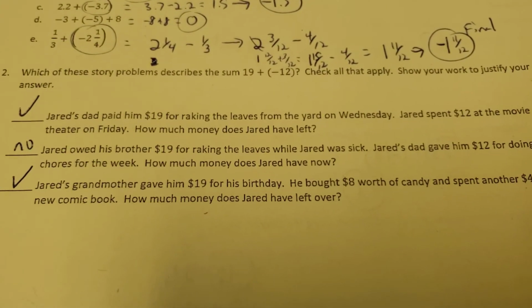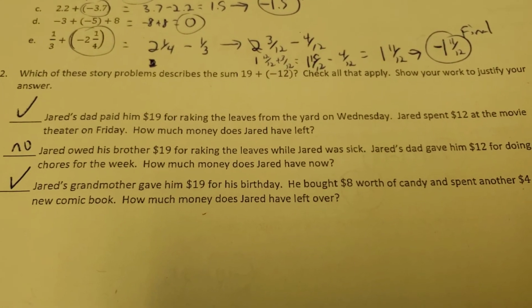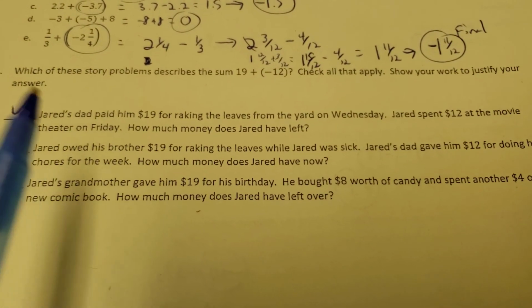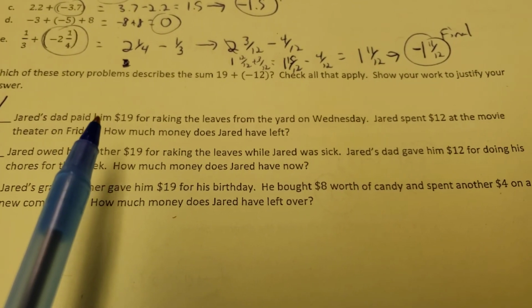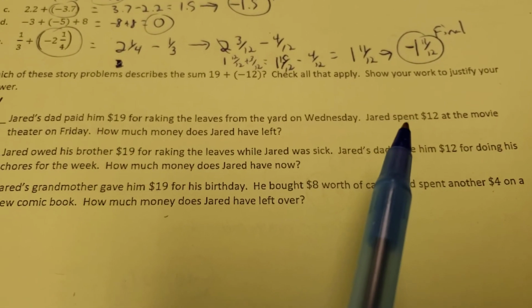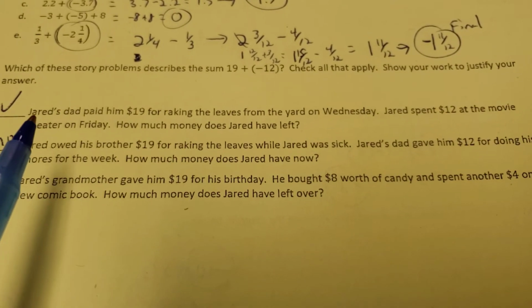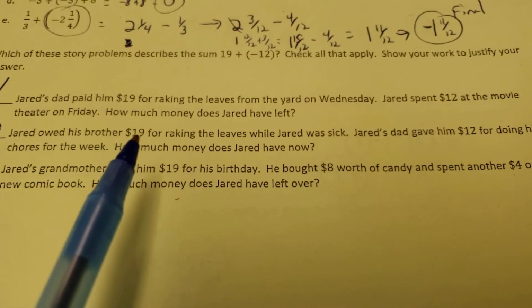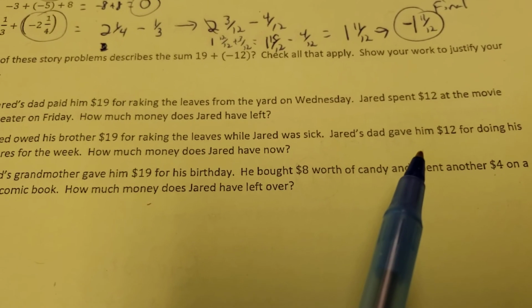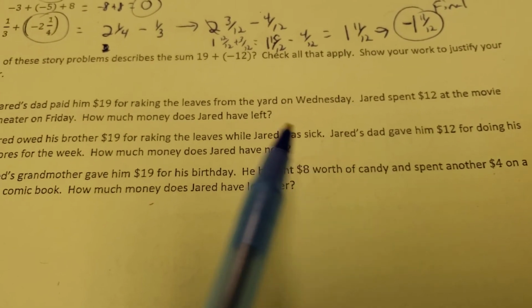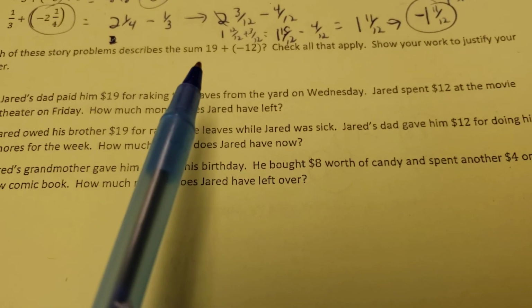Which of these story problems describes the sum 19 plus negative 12? Well, our first scenario does, because he gets paid $19 and he spends $12. So that describes that situation. Jared owed his brother $19, so that'd be negative, and his dad gave him $12. Well, that'd be a negative 19 and a positive 12, which doesn't match up with what I'm doing up here.